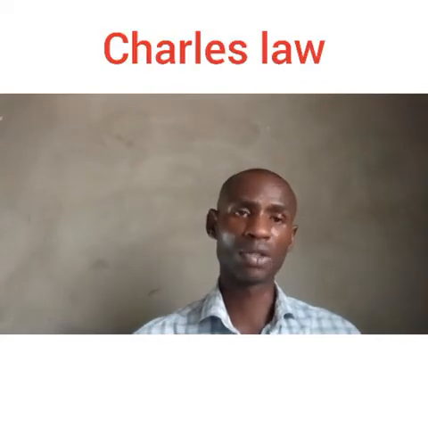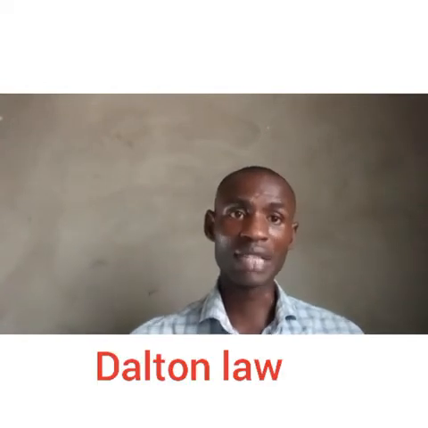Charles' law. Charles' law states that the volume of a given mass of gas is directly, that one is not inverse, directly proportional to its absolute temperature, provided that the pressure remains constant. Another law is Dalton's law of partial pressure. It says if there is a mixture of gases which do not chemically combine together, the total pressure exerted by the mixture of gases is the sum of the individual partial pressures that make up the mixture of the gas.